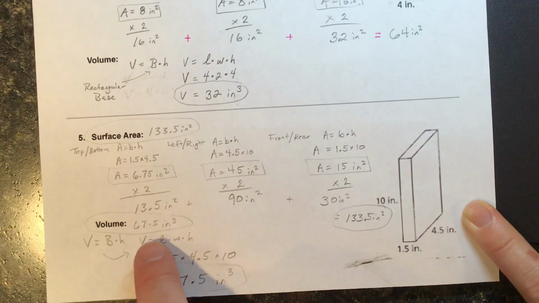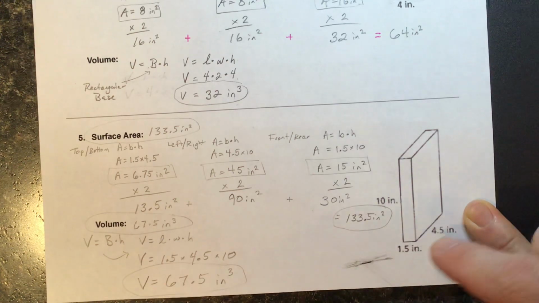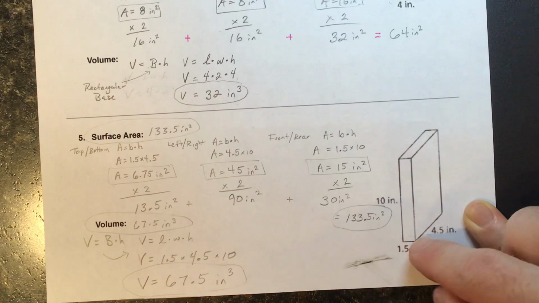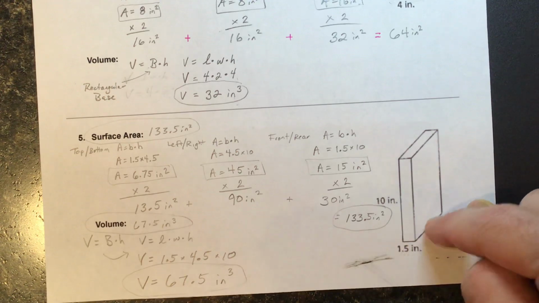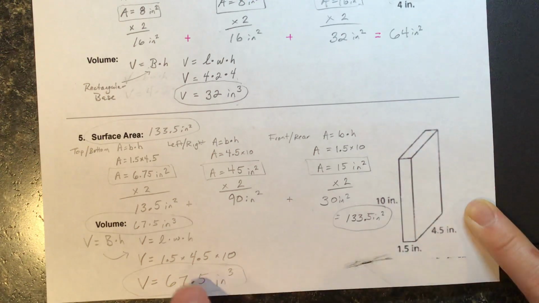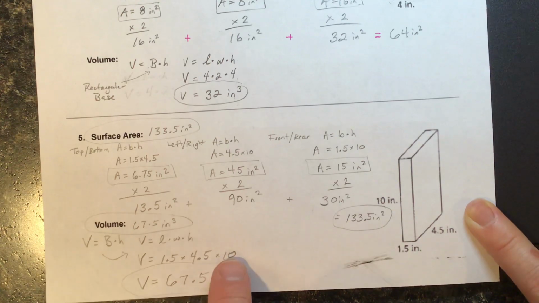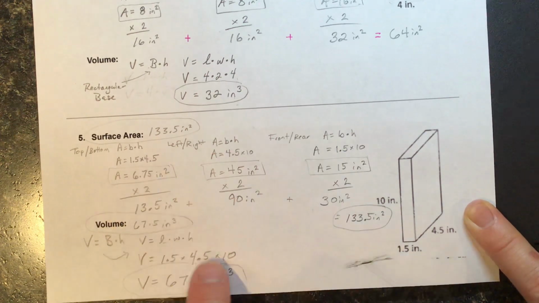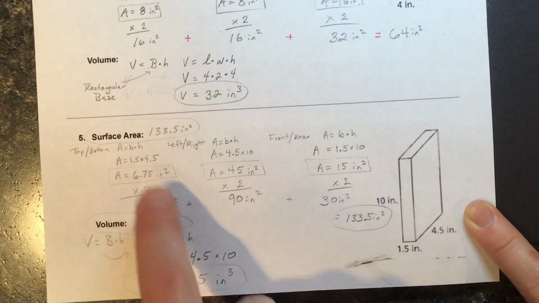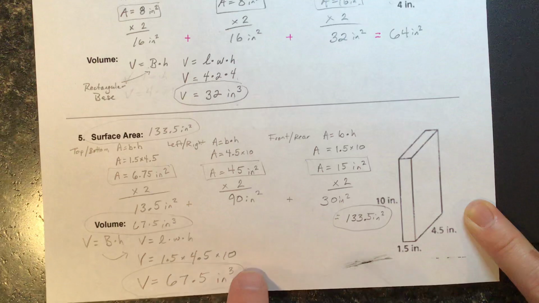And for the volume, again, I'm finding the volume by taking the area of the base times the height, or we're doing length times width times height. So it's length, if you want to call the 4.5 your length, times the width of 1.5 times the height of the prism, which is the distance between the two parallel and congruent bases. So we have volume equals 1.5 times 4.5, length times the width, times 10, which actually is kind of nice. I had already done that calculation up here, 1.5 times 4.5, and I knew it was 6.75, so then I just slid my decimal one here, 67 and a half cubic inches.